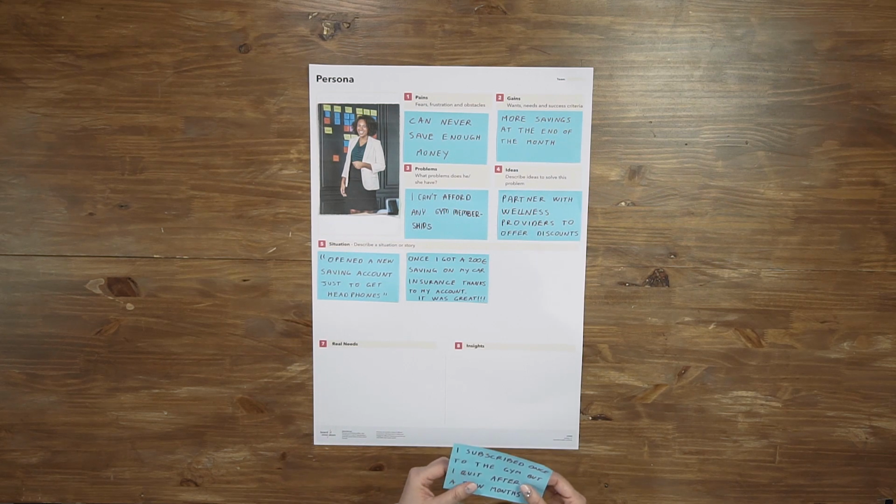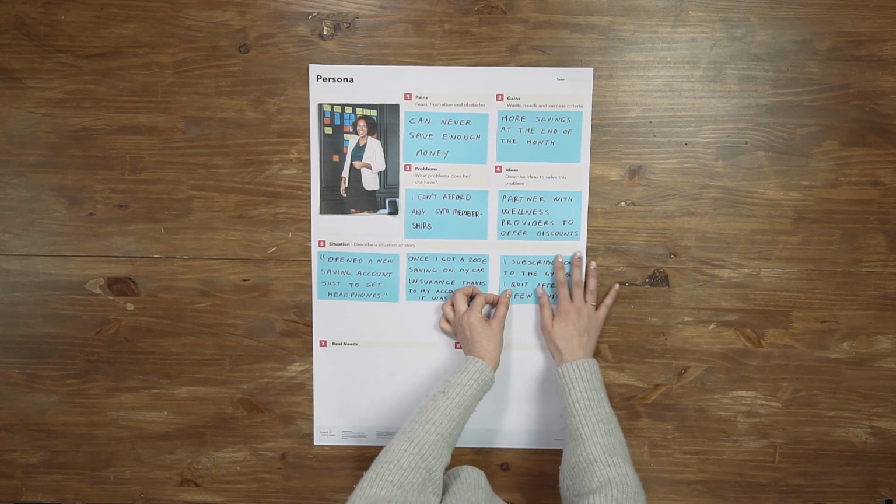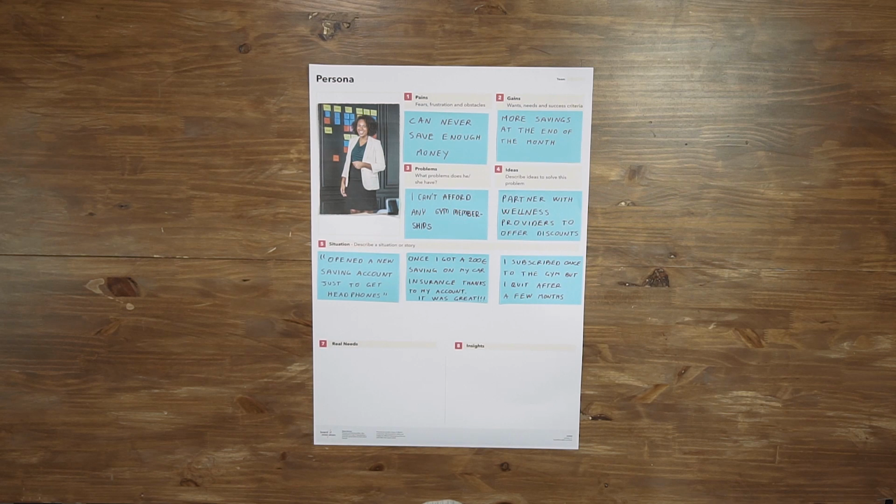It was something that the customer really appreciated. And another story was that the person subscribed once to the gym, but they quit after a few months. So it was interesting to hear further what the stories were, and in that case, it was mainly the financial aspect of the gym. They realized simply that this is an ongoing expense that at the moment they cannot afford.